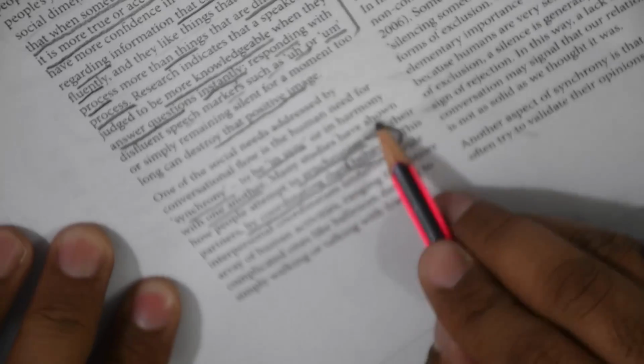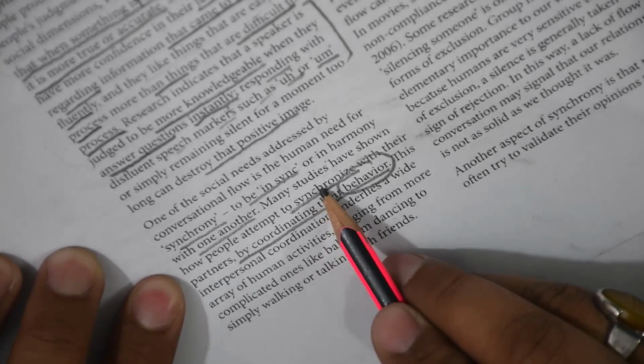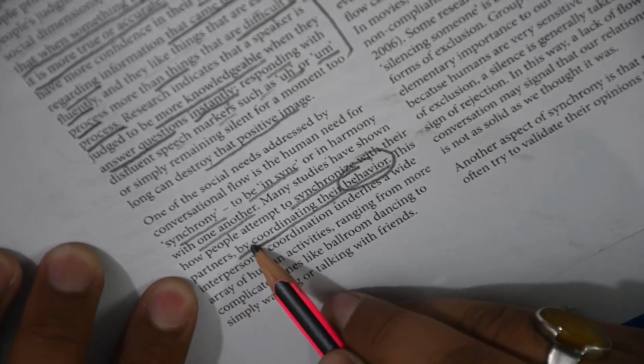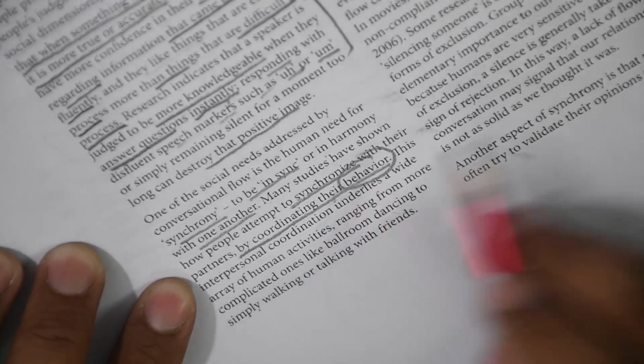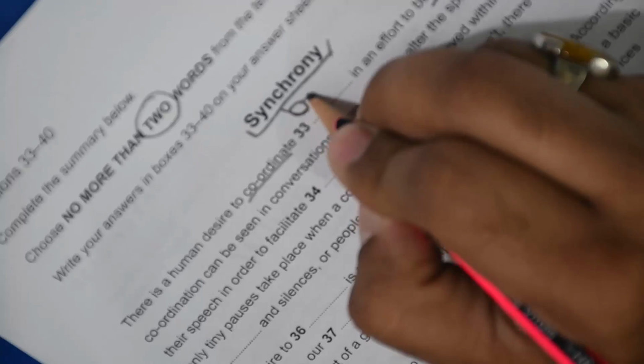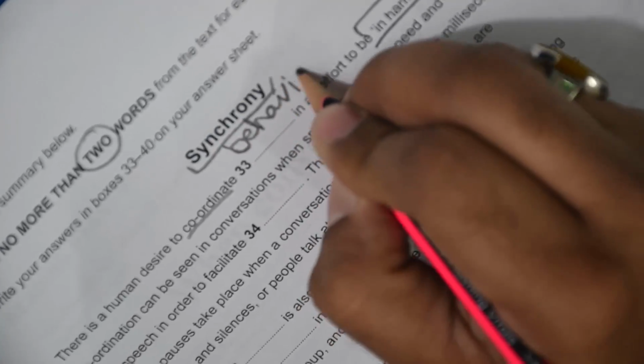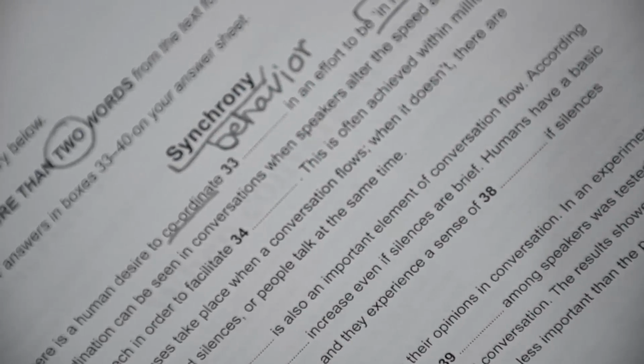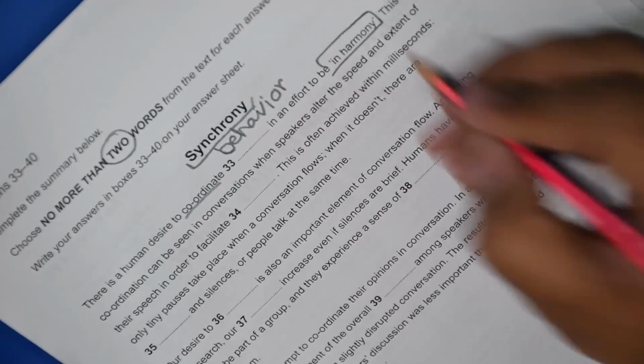And behavior is written in American English, B-E-H-A-V-I-O-R, so you will write it as it is. O-R. Don't write O-U-R because sometimes they are very touchy.